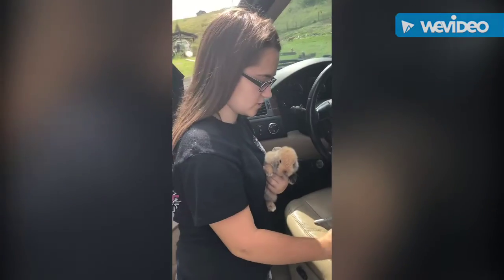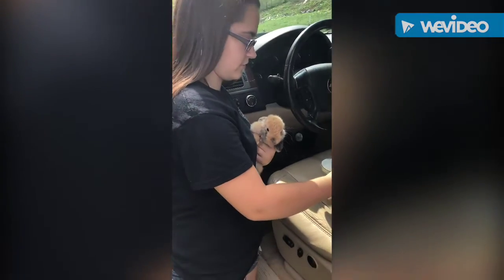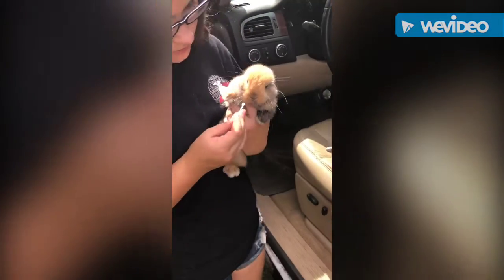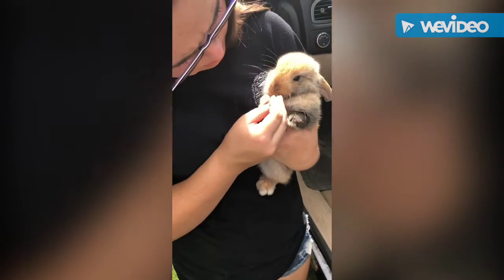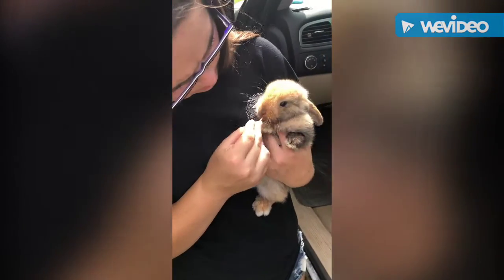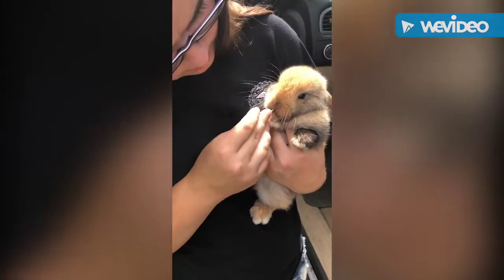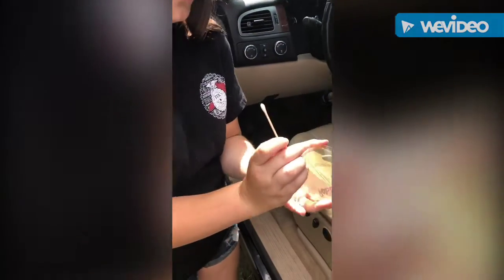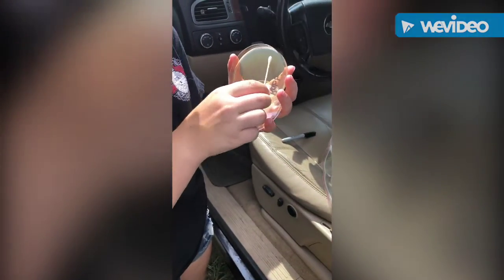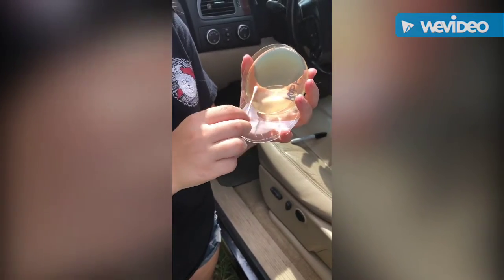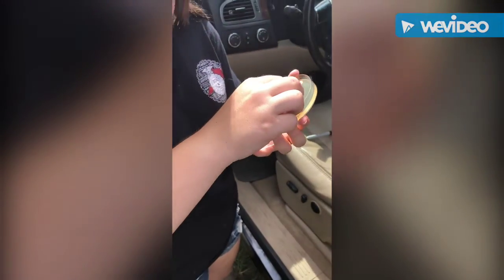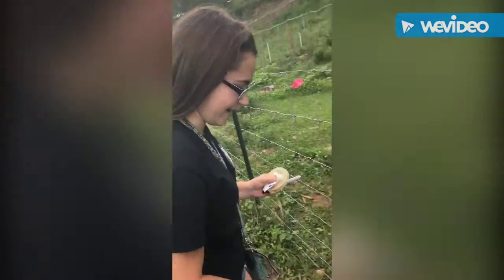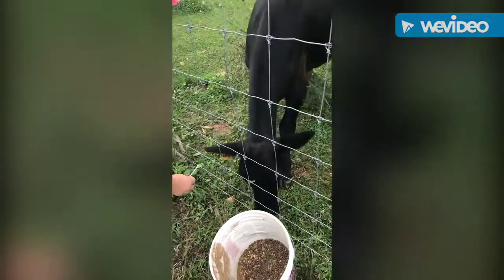I am going to swab my bunny's mouth. Getting the cotton swab. Good boy. Let go. Okay. Now, I'm going to put the saliva in the dish. And there, swabbing my cat.